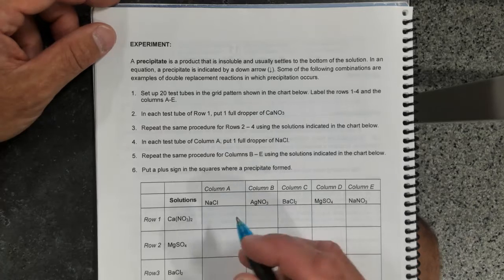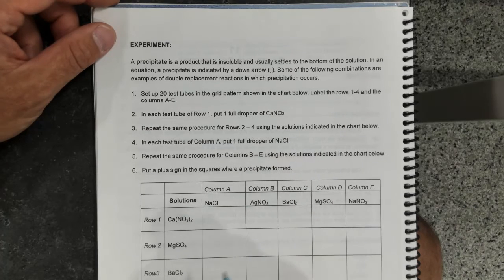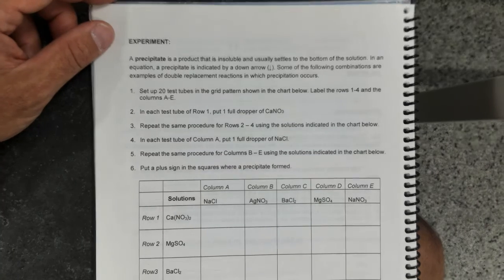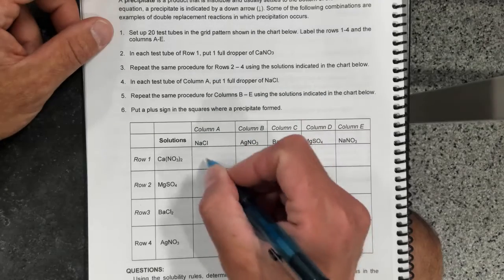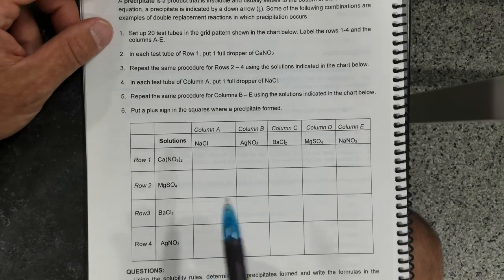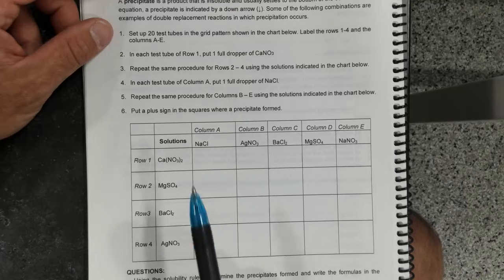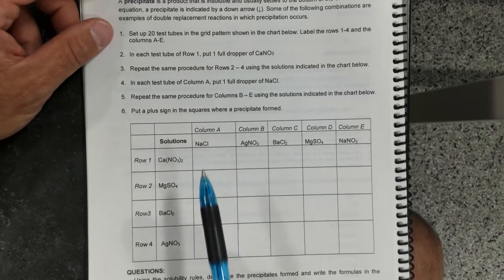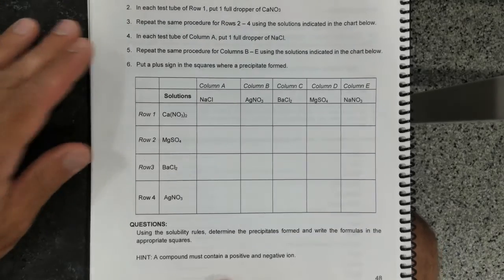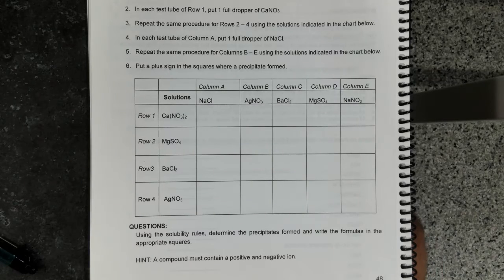And then if the precipitate is formed, you're going to put a plus in the corresponding square. You need to write formulas of the precipitates. That's important, only for the precipitates, in the appropriate squares. So I hope that makes sense, and we're going to look at the results momentarily.